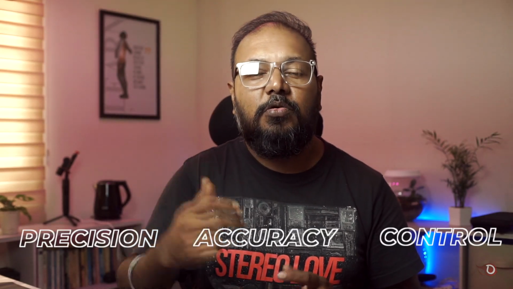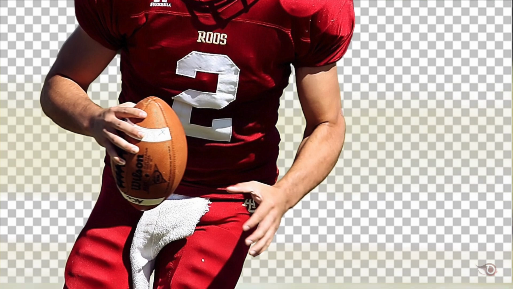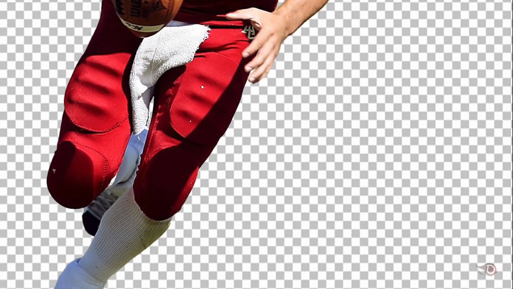Precision, accuracy and control is what you get with this selection tool, and mastering it will elevate you from beginner to pro in Photoshop designing. Today we are going to take this image and remove the background using the mighty pen tool. Yes, you heard it right. We'll also be exploring the different options available with the pen tool. So without wasting any more time, let's get to work.